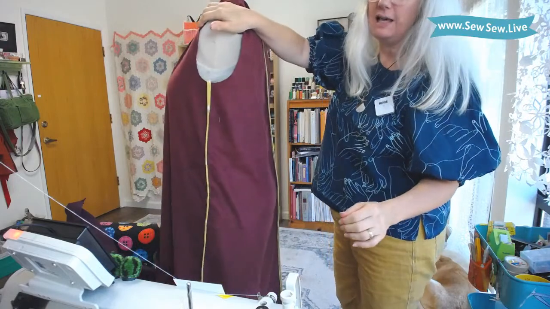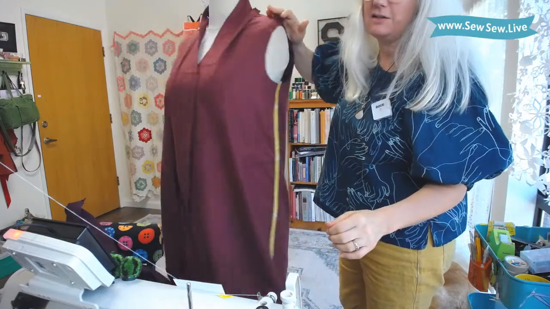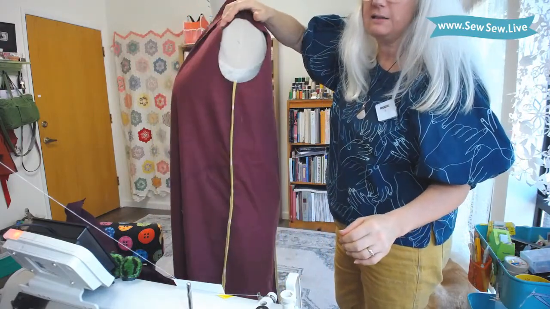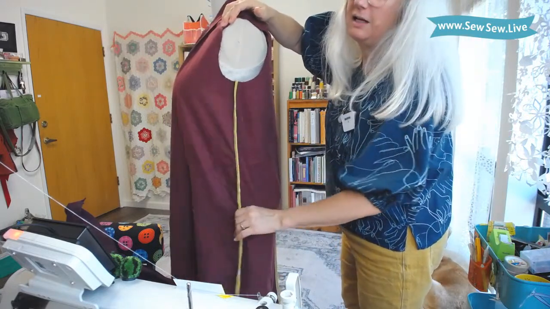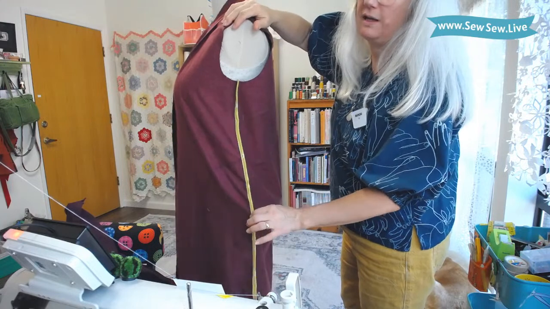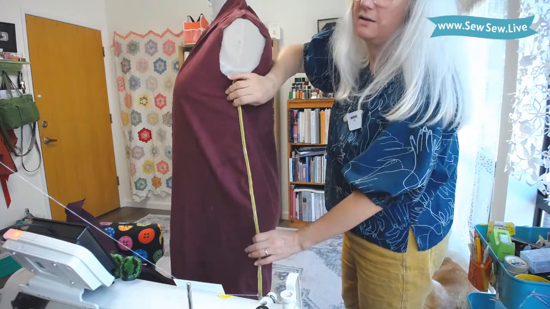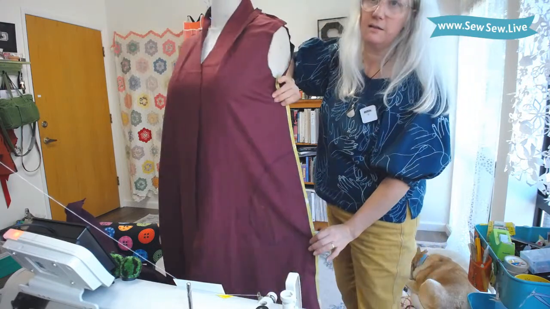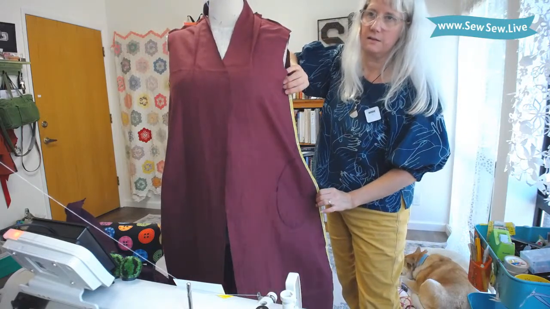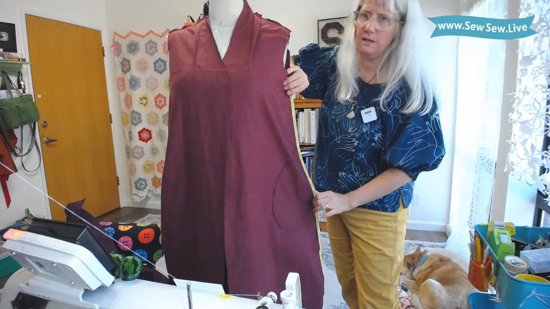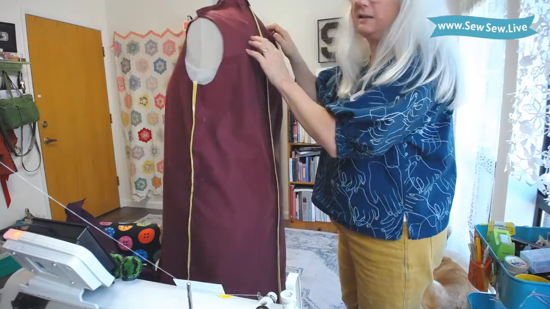Because it's very much less A-line on me. I think because I have a pretty full bust. See how it's all hanging right here? It would be nice if that was more like this. See that? Yeah, it's a medium.